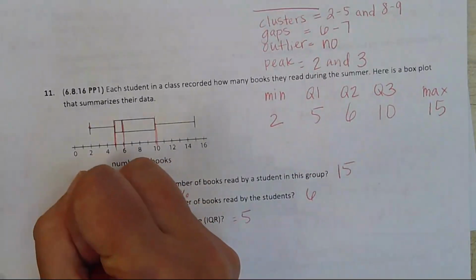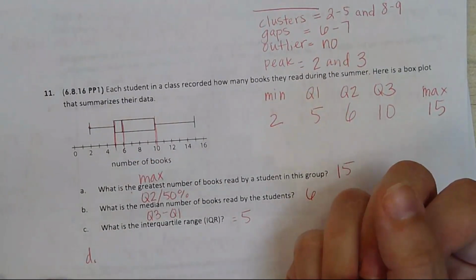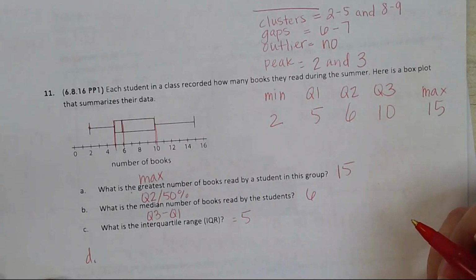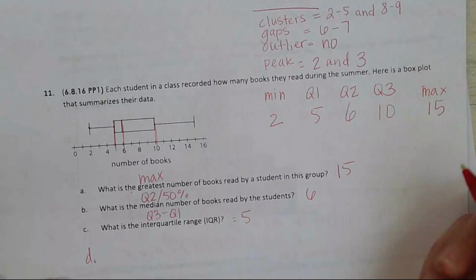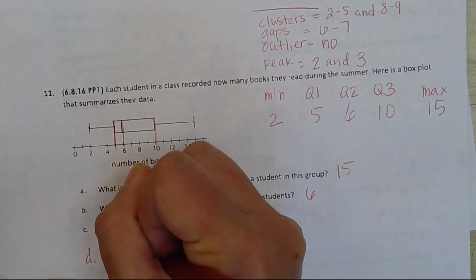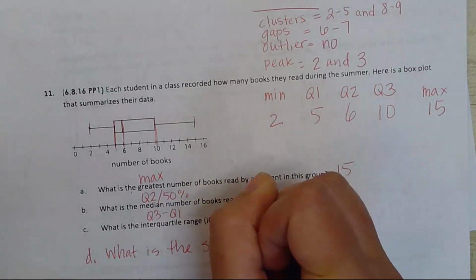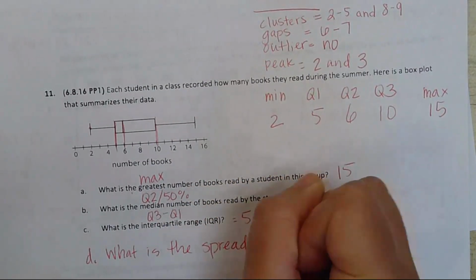Now, add a letter D. What is the spread? Spread that butter on that bread. What's another word for spread?